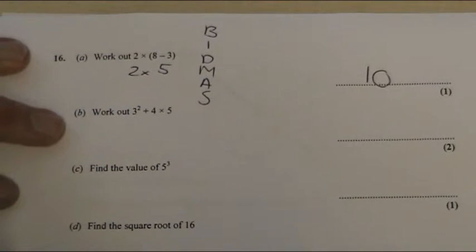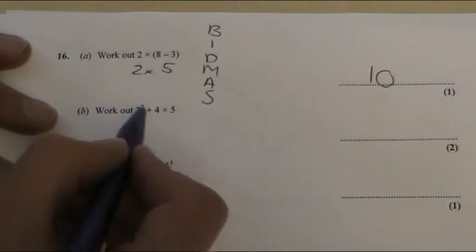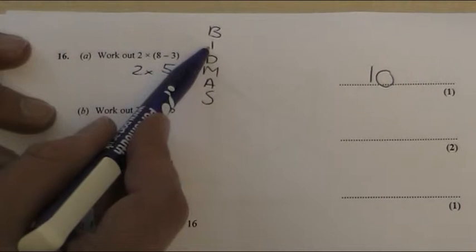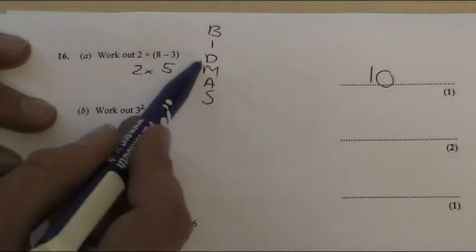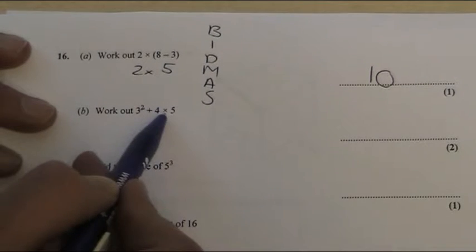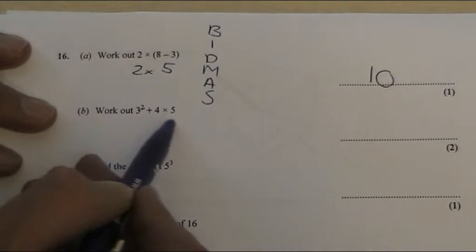The next one down, we've got a similar problem, but this power, posh word of powers really, is indices. So we've got to do the index or the indice first. Then we've got to be careful we do the multiplication before we do the adding. So it's very easy to mess this one up.